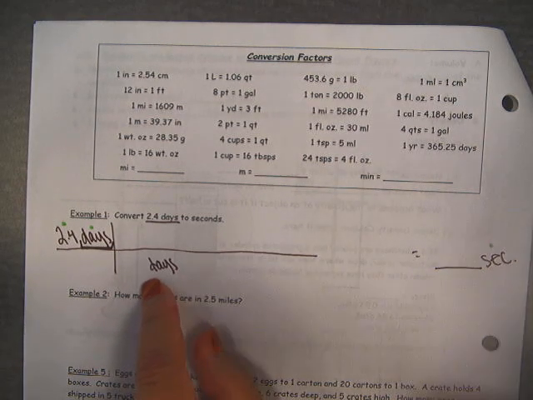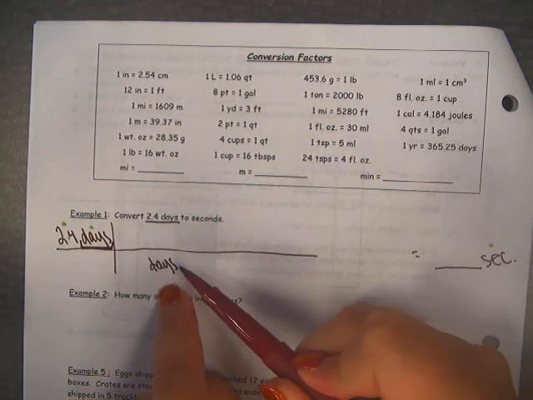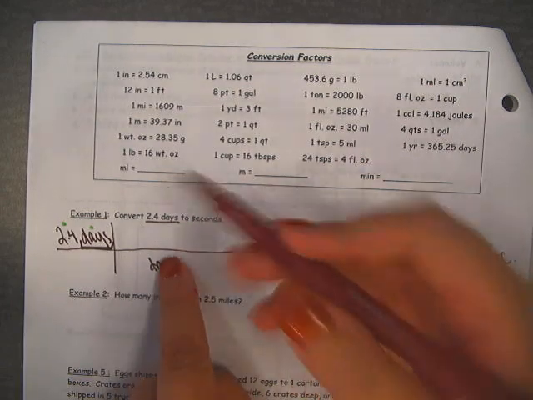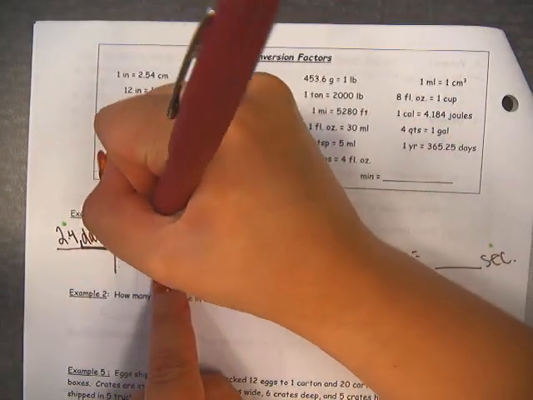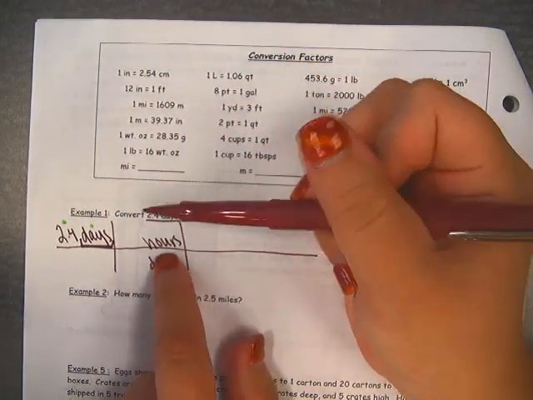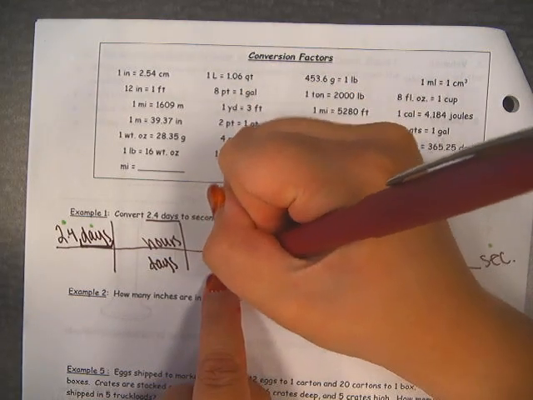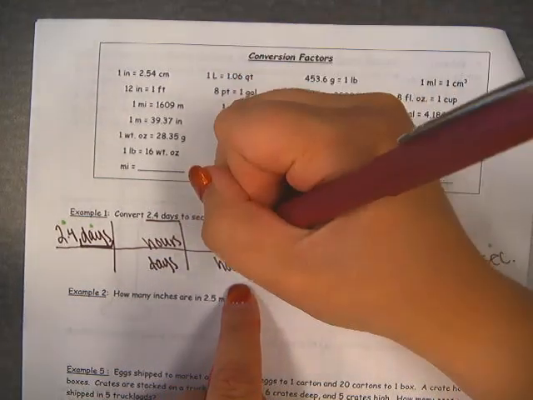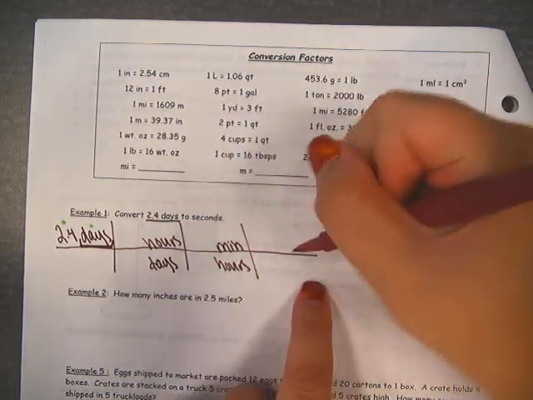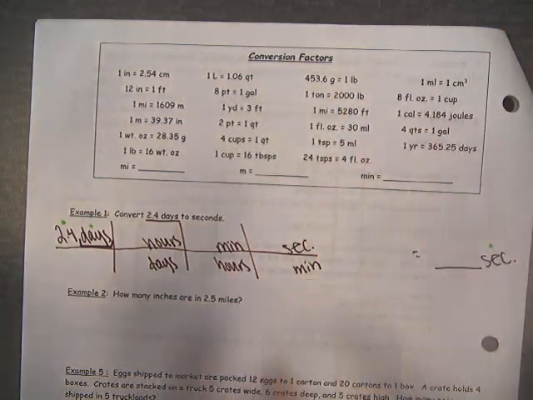From days to get to seconds, we're getting smaller. So do I know anything off the top of my head from days that would get me closer to seconds? And I think we said hours. So I'll go through and I'll just do my units first. If I have hours up here, I disco down those units, so hours. And then hours can go into minutes. And then I'll disco down my units again of minutes, and that would turn into seconds.